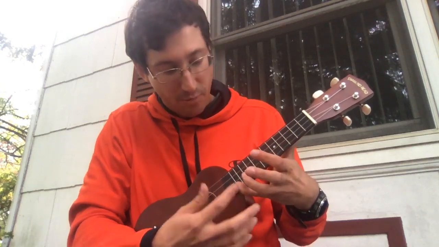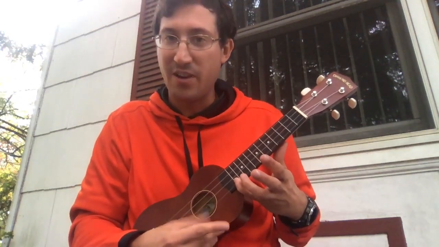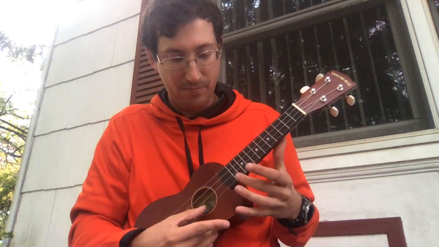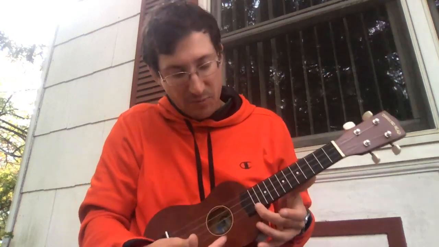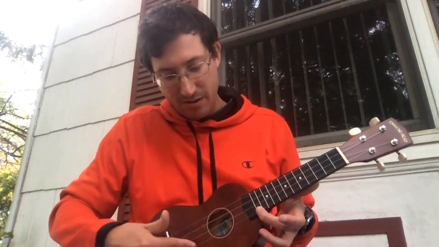right? And as I put more and more frets down here, right, here I am on the 12th fret, right, you'll notice the pitch of the string has gotten higher. That's because effectively I've shortened the length of the string, so less of the string is vibrating. The smaller the object, the higher pitch the sound. The larger the object, the lower pitch the sound.